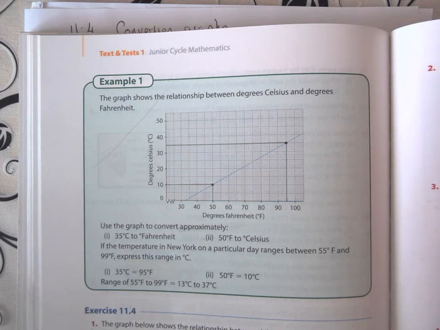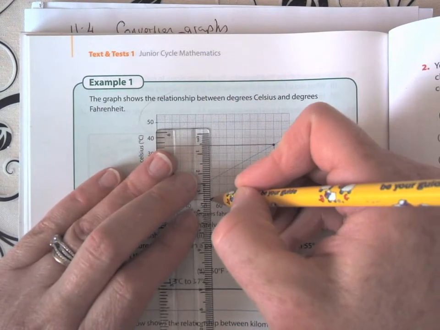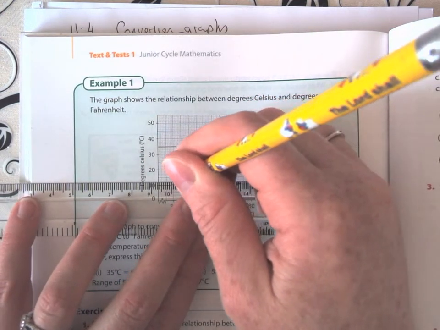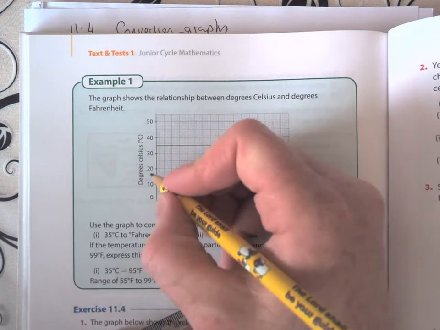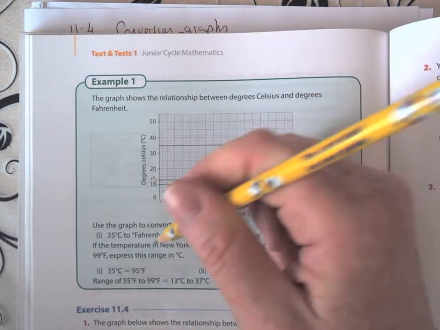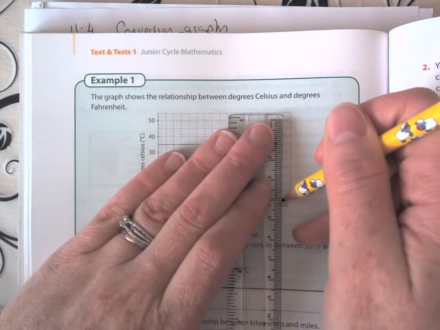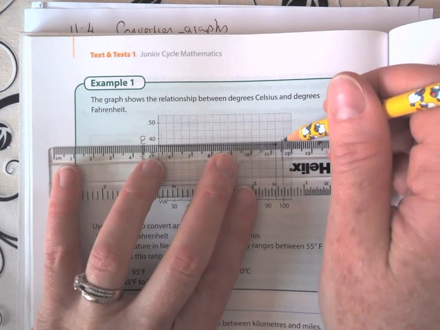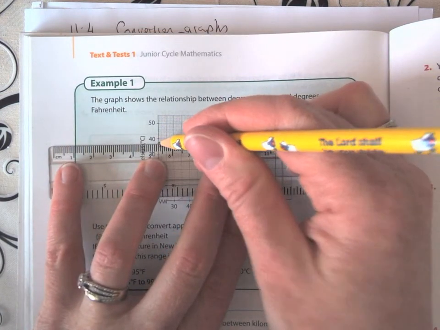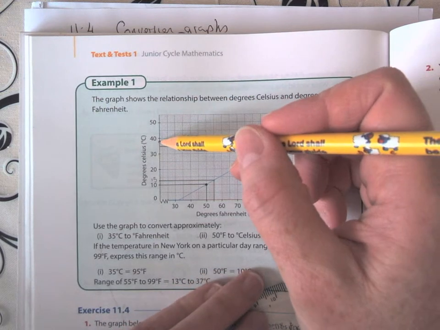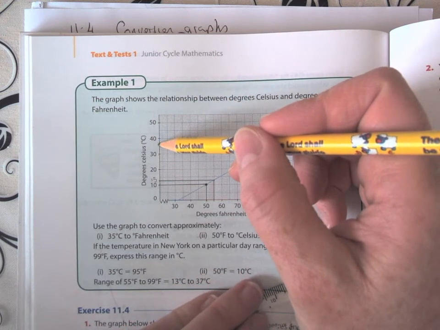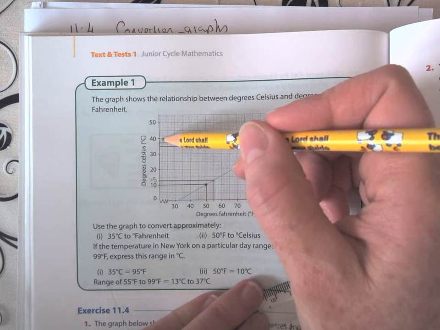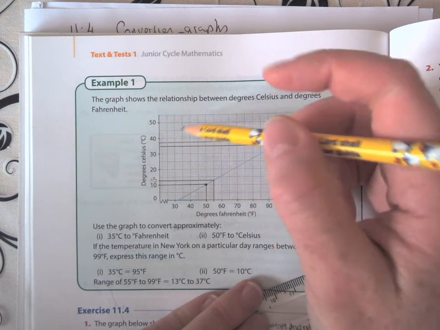So we have to go to Fahrenheit and go 55, so 55 is about 15 and 99 about 30, 5, 6, 7, 37.